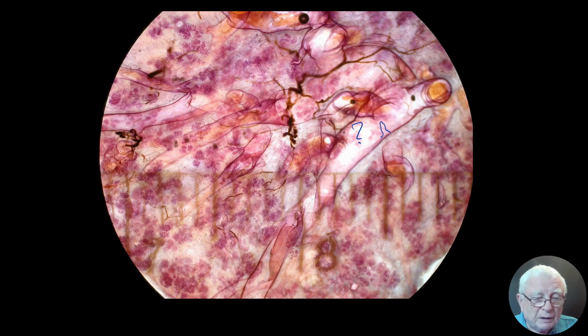Is it micropapillary carcinoma? Is it papilloma? Or is it just fibrocystic change? Now, I put here a caliper. These are millimeters. This is not 0.1 millimeter anymore. It's actually 2 millimeters. 2 millimeter is 20 times more than 0.1 millimeter.